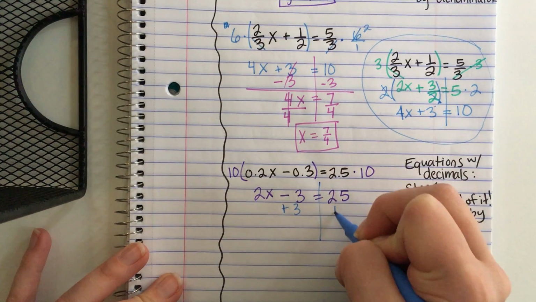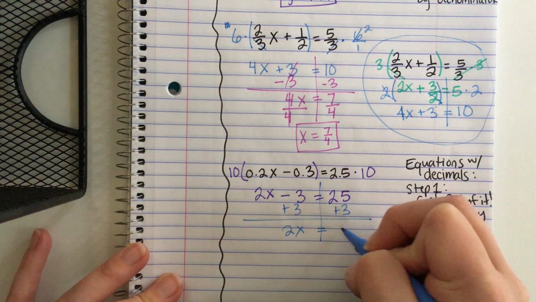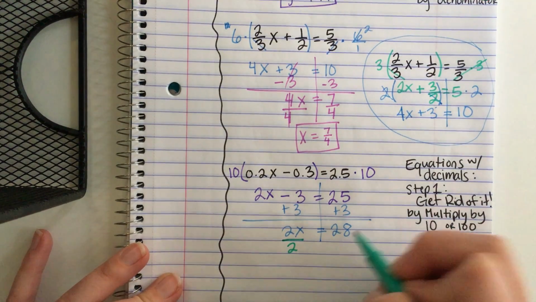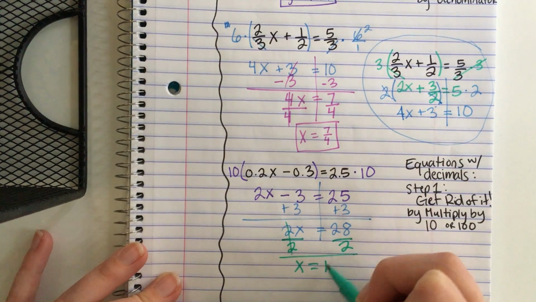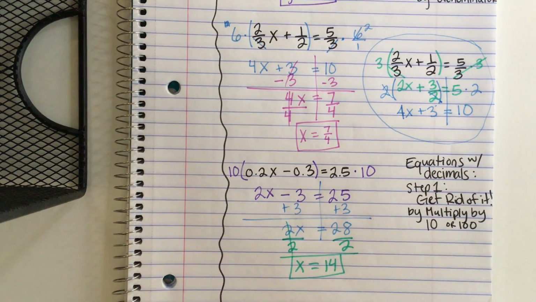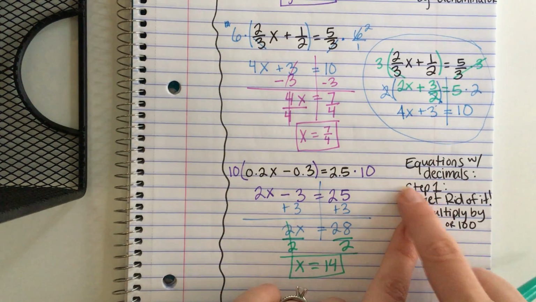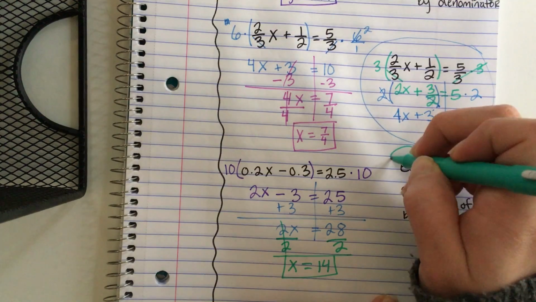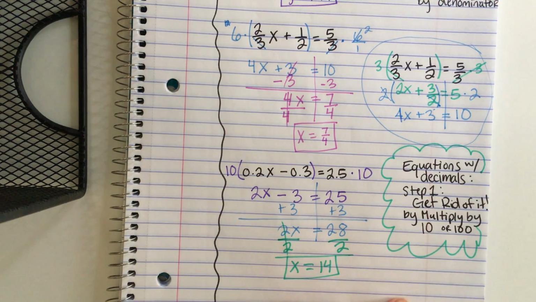We add our 3 on both sides to get 2x equal to 28. Our multiplication here we undo with division. Remember, fractions are division. And so we can simply undo them with division. So when we have decimals, step 1, get rid of them. Multiply by 10 or 100. Put a fun box around that so that you can find it in your notes. Find a marker, find a coloring crayon, something to put a fun box around that.